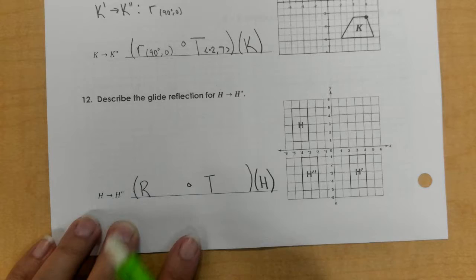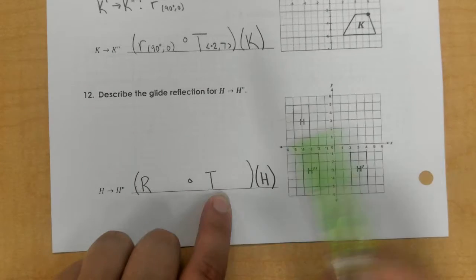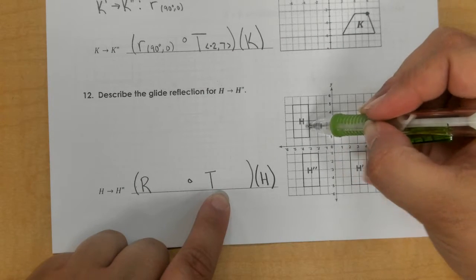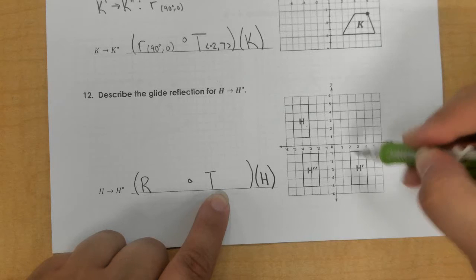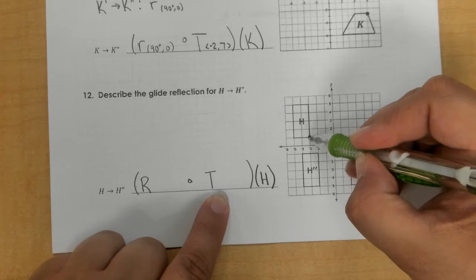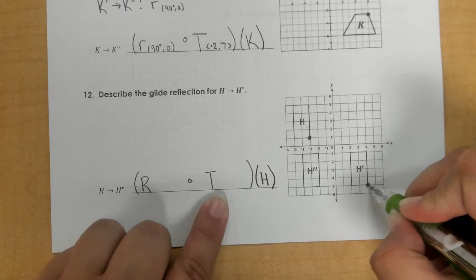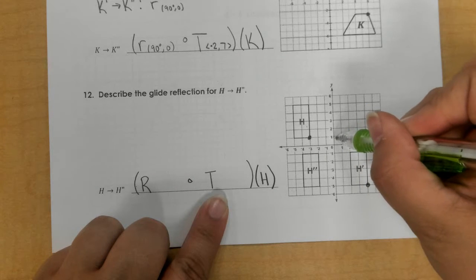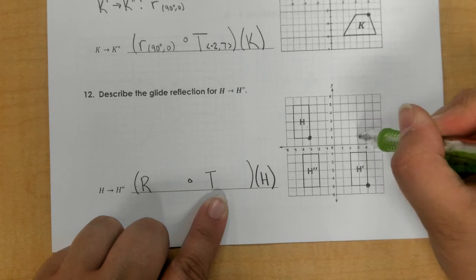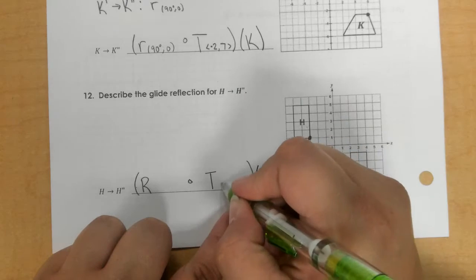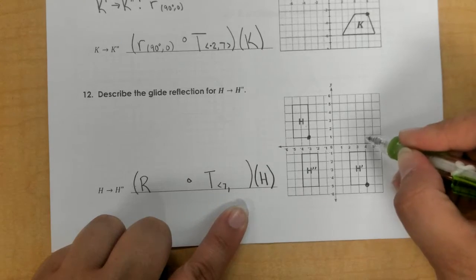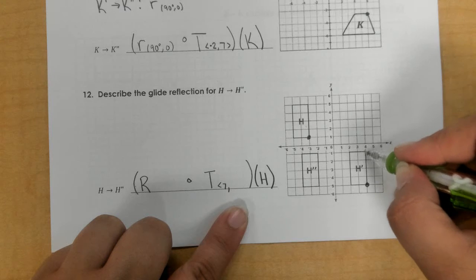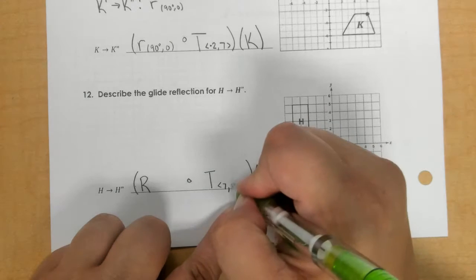Okay, so we know that we go backwards. So translation. From H to H prime, how did they get there? We need to pick a point that's the same on both and figure that out. So X, we went 1, 2, 3, 4, 5, 6, 7. And then we went down 1, 2, 3, 4, 5, 6.